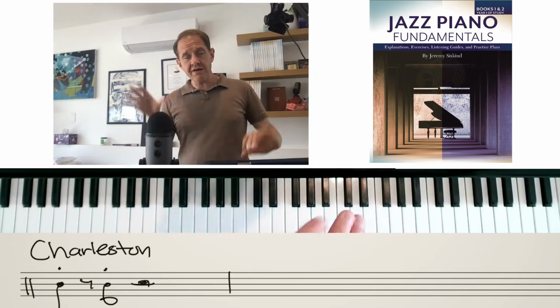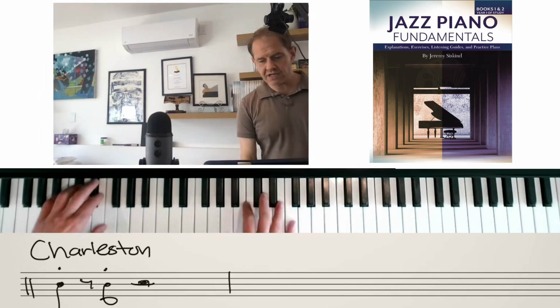So I'm going to play the bass in my left hand, and I'll play that Charleston pattern in the right. Sounds like this.